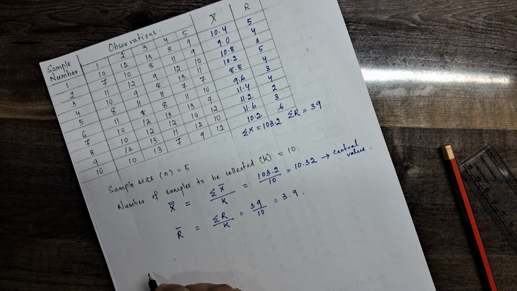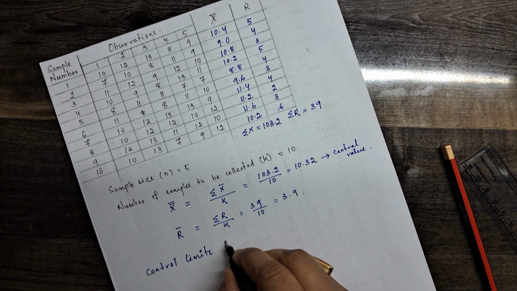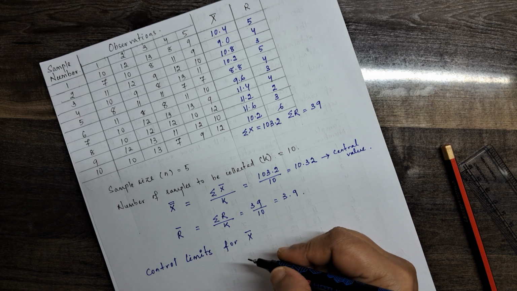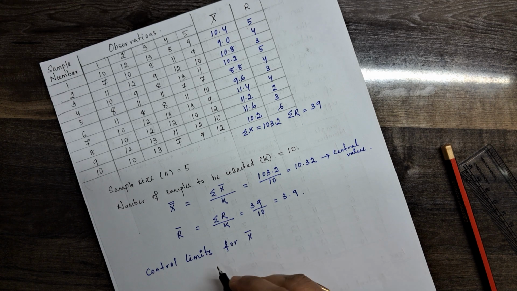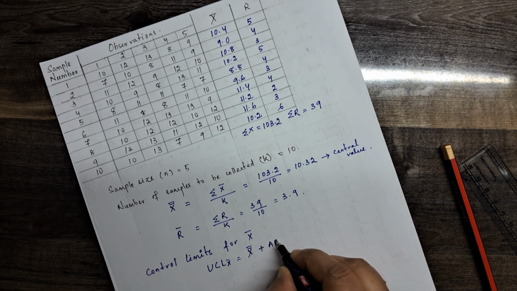So the control limit for x bar, that is the upper control limit, equal to x double bar plus A2 R bar.